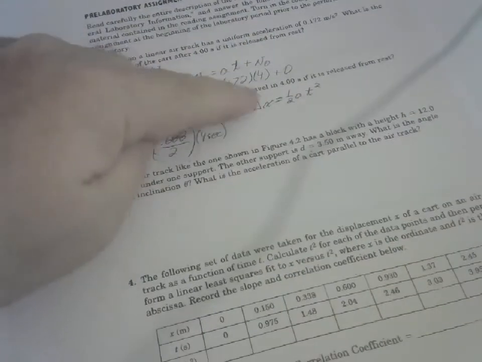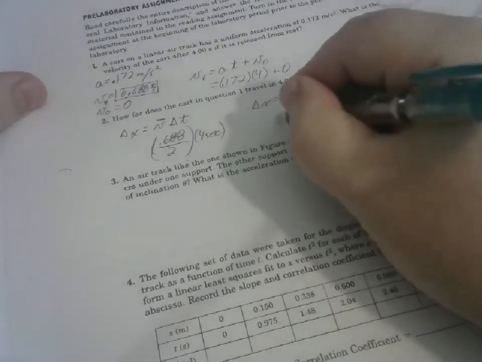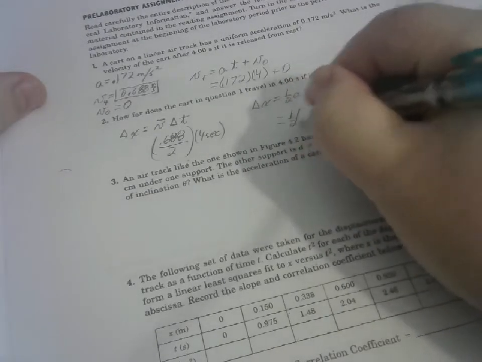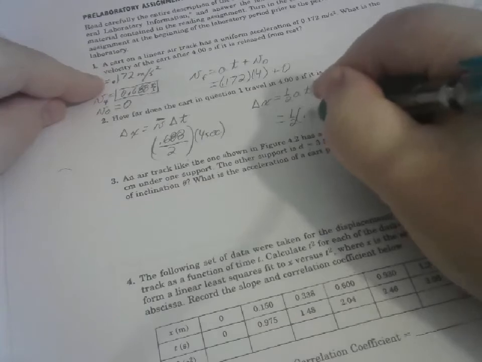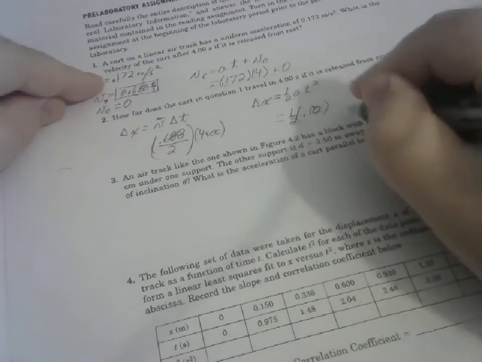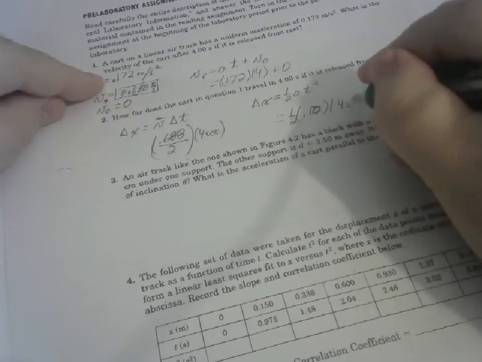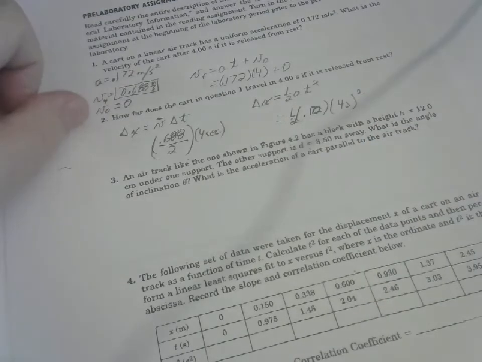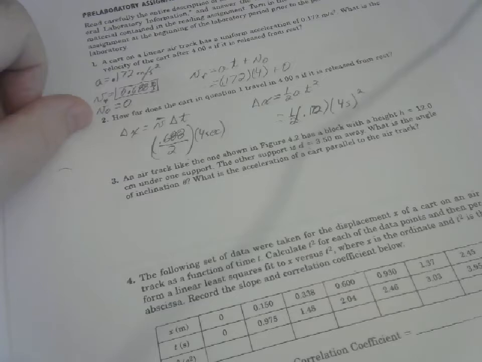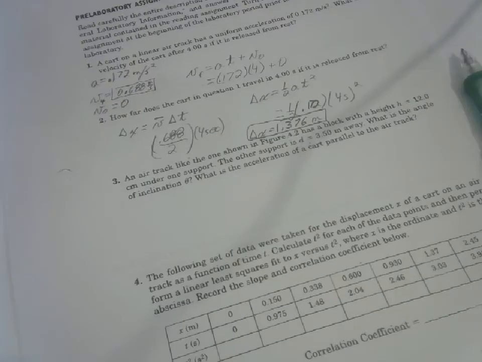Or we can use 1/2 AT squared, which will be 1/2 times our 0.172 times t squared. Either one of those will give you 1.376 meters.